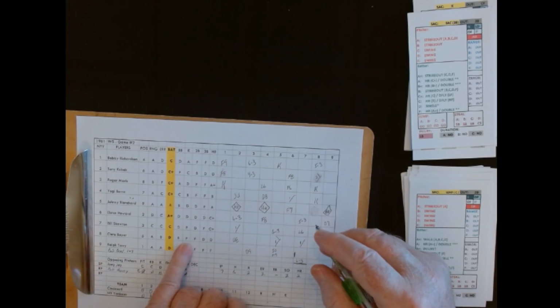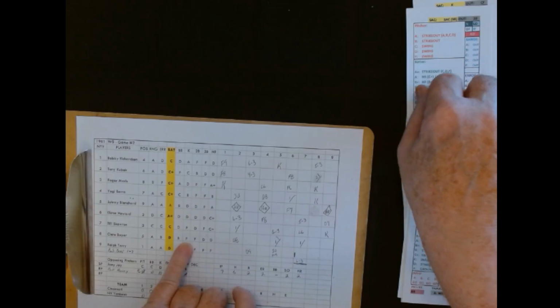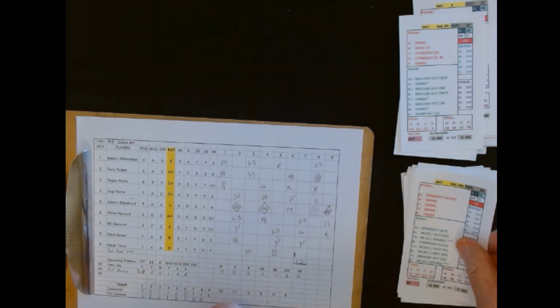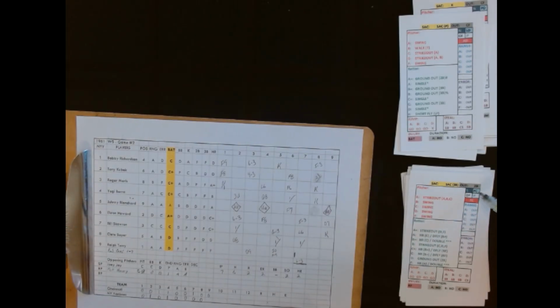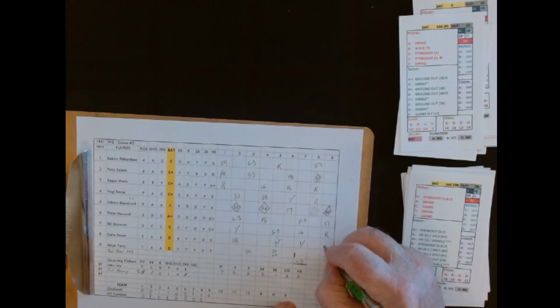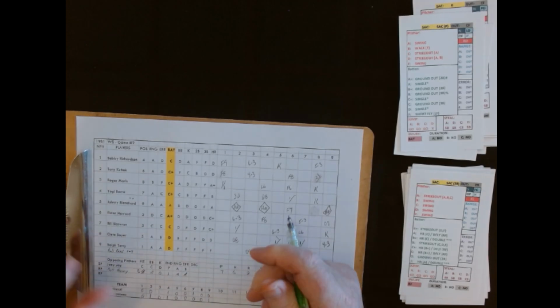Oh, Boyer, B, C, or D. No, he's an F. So we're going to the out section of the card. It's a ground out to second. With a runner on, it would have been a fielder's choice, so we're going 4-3. But it's tied up after 9.